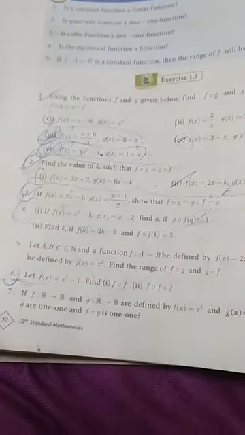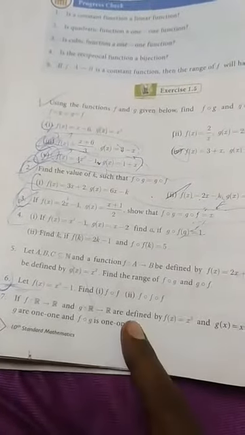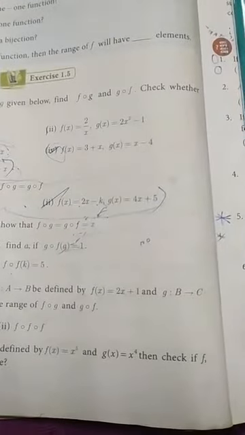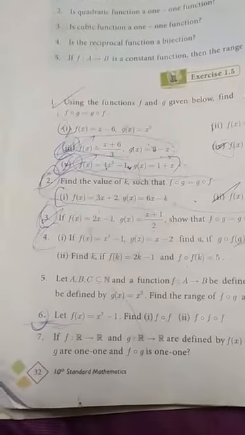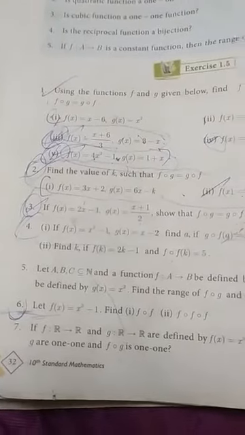Hello students, exercise 1.5, question number 7. If f: R to R and g: R to R are defined by f(x) = x^5 and g(x) = x^4, then check if f, g are 1 to 1 and fog is 1 to 1.